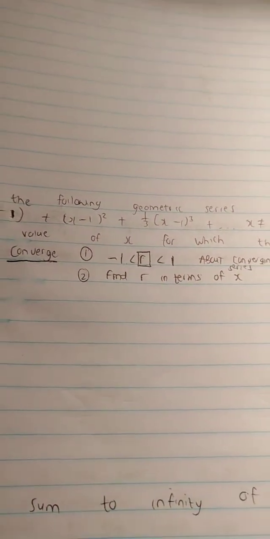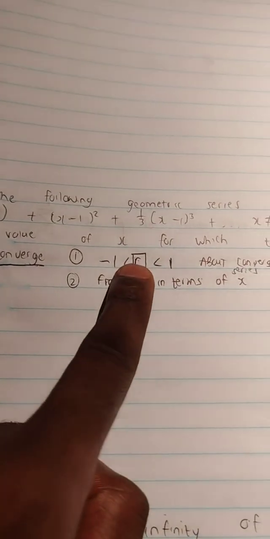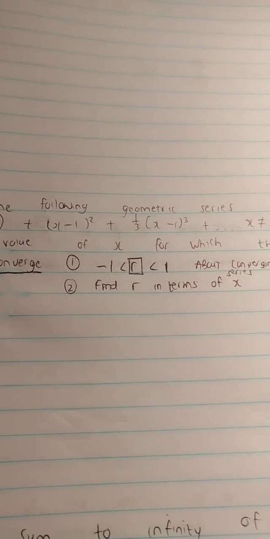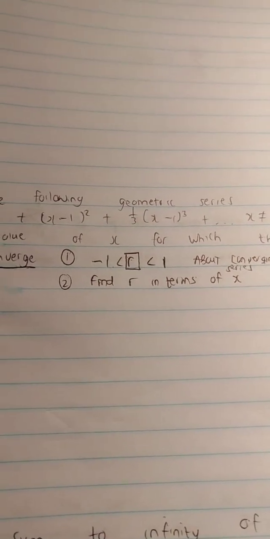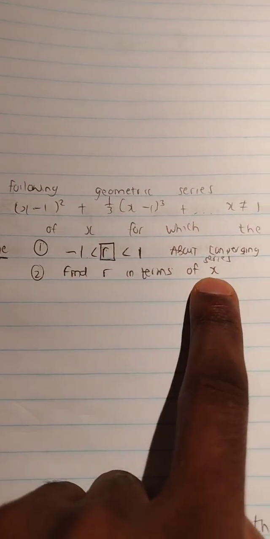We need to find what? R in terms of x. How do we calculate the value of r in a given geometric series? Because once we have r, we are going to substitute it here, and then use our knowledge of solving a compound inequality from grade 10 and solve for x in that compound inequality. So that's why we need to find r in terms of x.